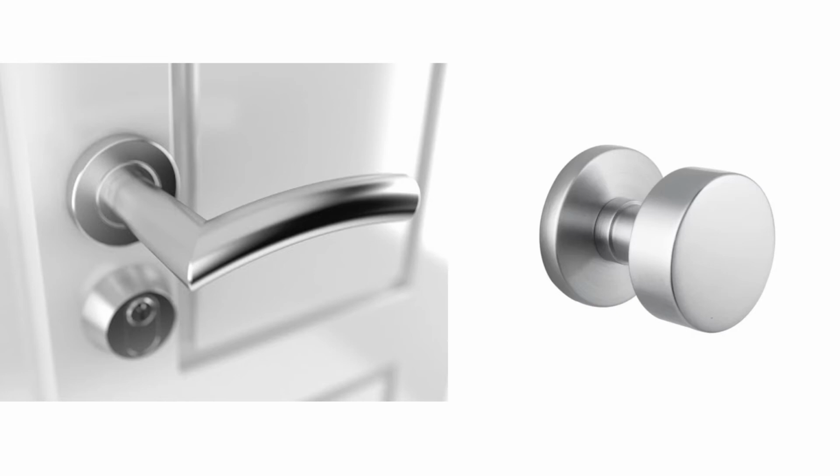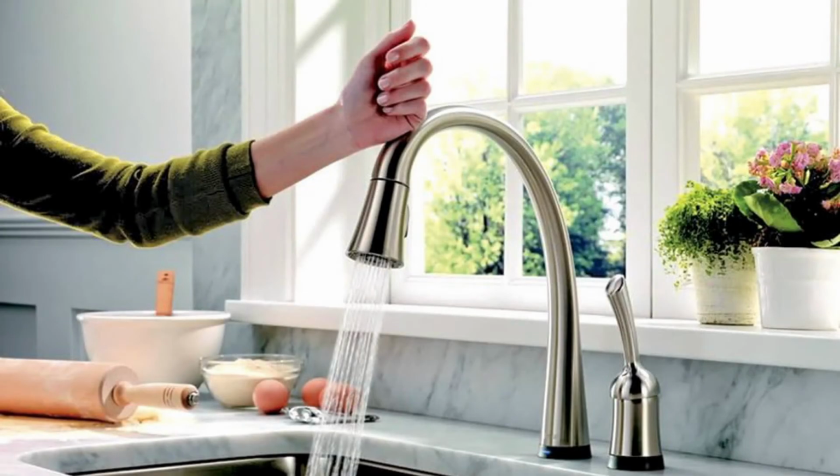Here is a good example. A lever door handle is much more comfortable to use than a doorknob. This kind of careful usability consideration is at the core of the universal design concept. The most beautiful thing about universal design is when a design is done right, it improves usability for everyone. Here is another example. Kitchen faucets that can be controlled by a simple touch are much more universal than traditional faucets.